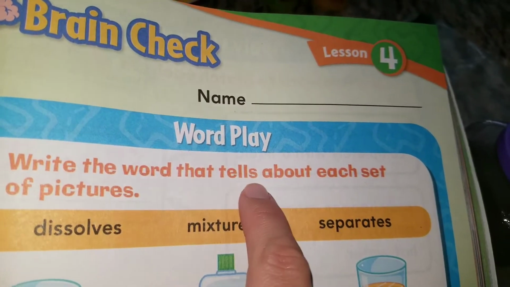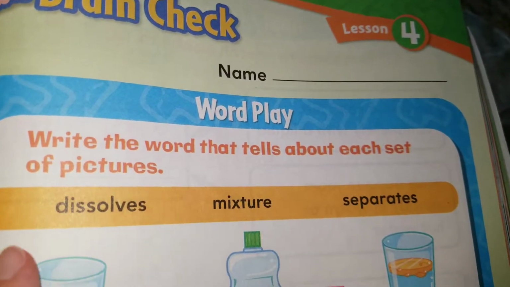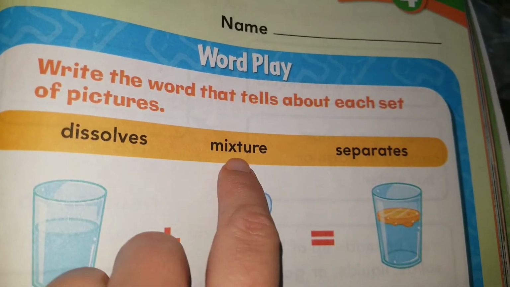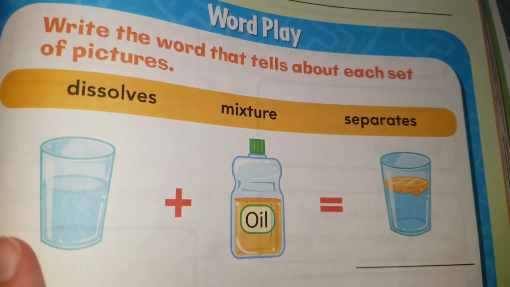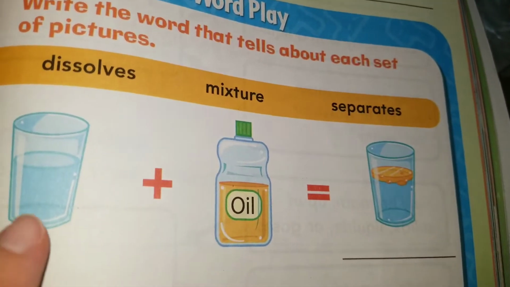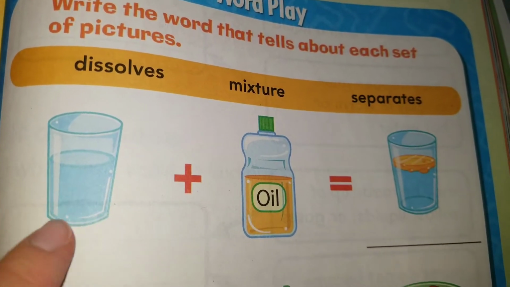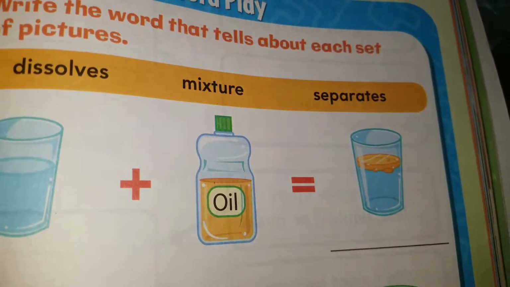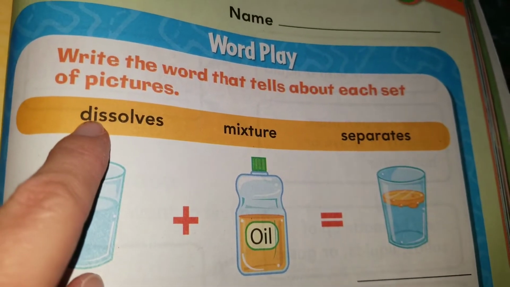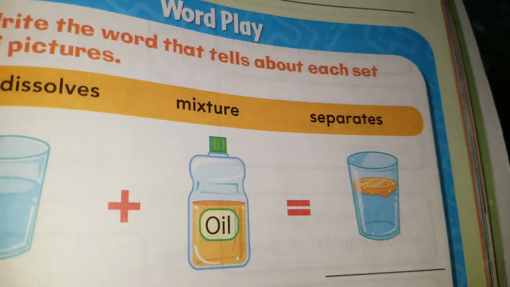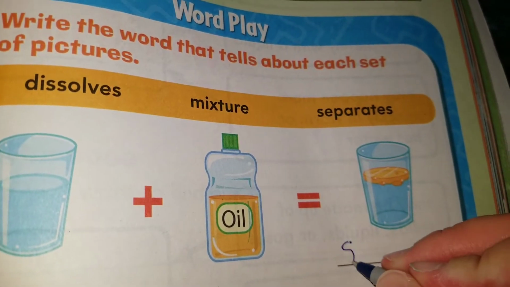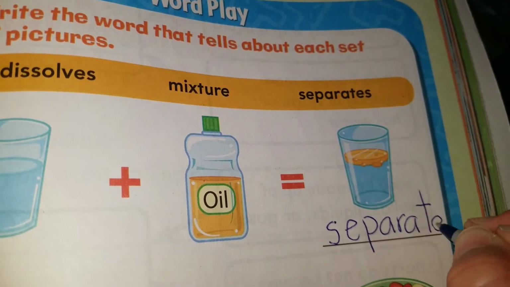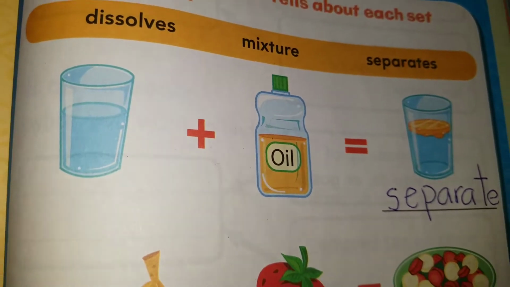It says write the word that tells about each set of pictures. So here we have, these are our vocabulary words for these lessons. We have dissolves, we have mixture, and we have separate. Separate. So guess what happened? You remember what happened? When we mix the water and the cooking oil, we get something here. What happens with the water and the oil? Does it dissolve? Does it mixture? Or does it separate? It does separate. The cooking oil and the water don't like to be together. That's why when some people don't get along, they say they're like water and oil because they don't get along.